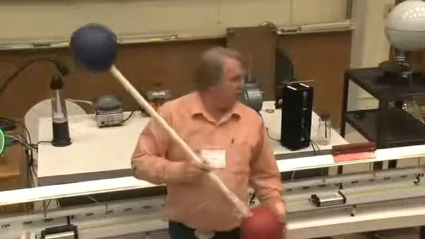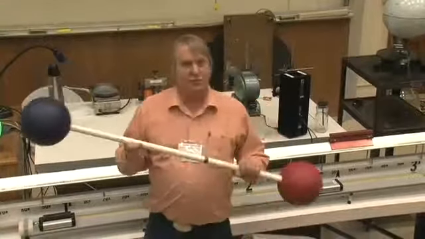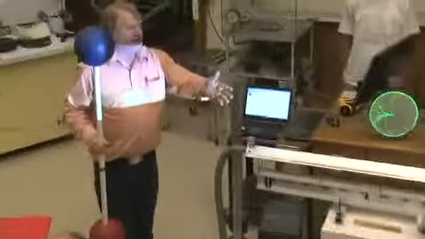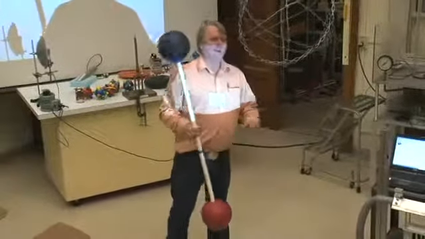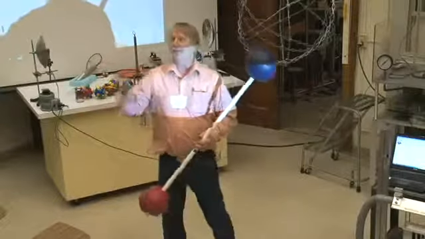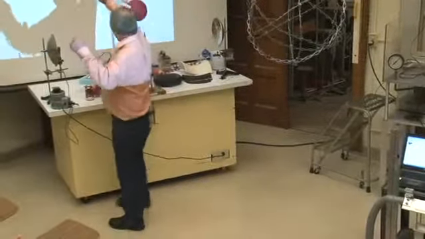You can do them on a string too. They don't have to be rigid. It's a little bit more challenging to get those to work right. But I've never been able to throw a bolo, so it doesn't work that well for me.